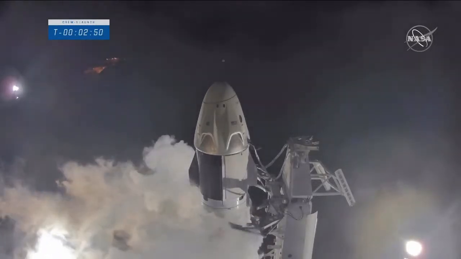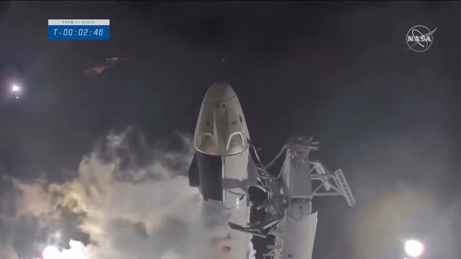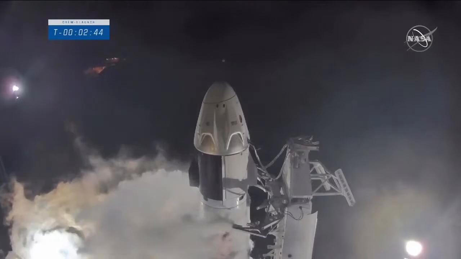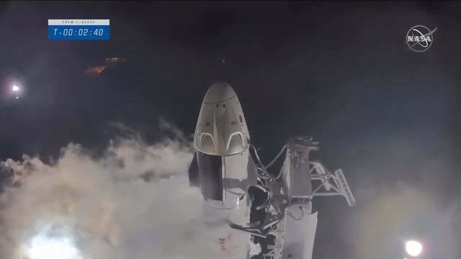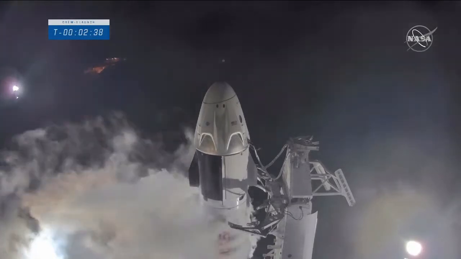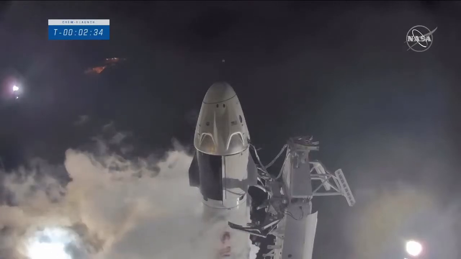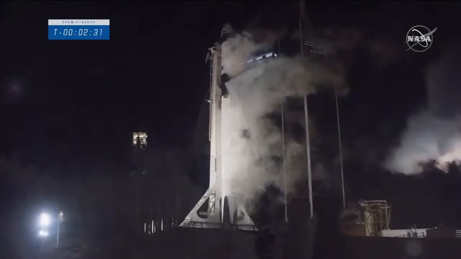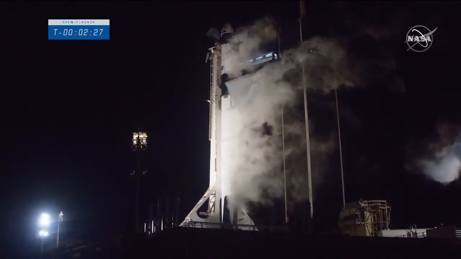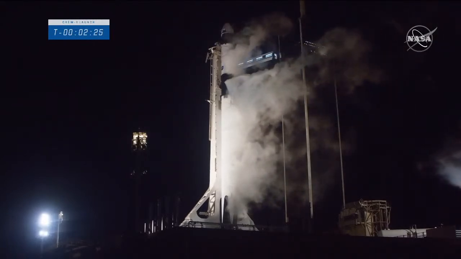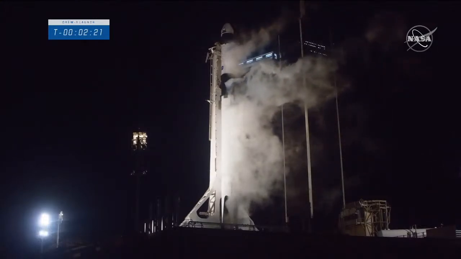Currently standing. Dragon is in terminal count, and we are standing by to hear that stage 1 liquid oxygen loading is complete. Stage 1 LOX load is complete. And there we have it, and stage 2 should finish shortly after at about 2 minutes prior to liftoff. So now the last major event is finish liquid oxygen loading on stage 2. It wraps up at about T-minus 2 minutes.